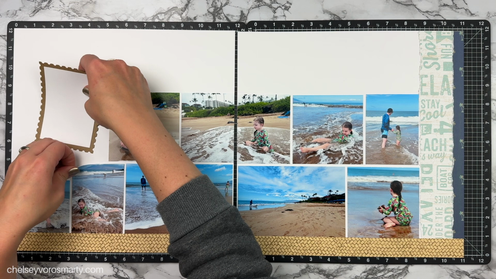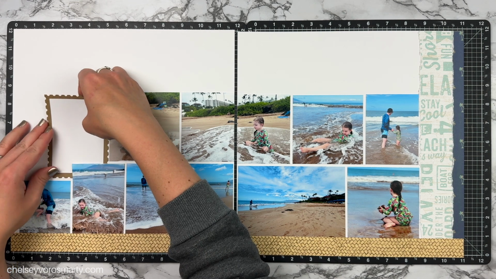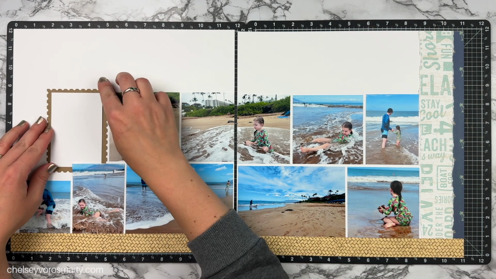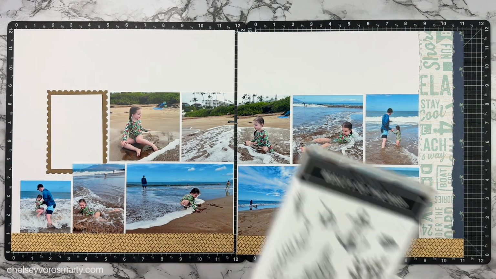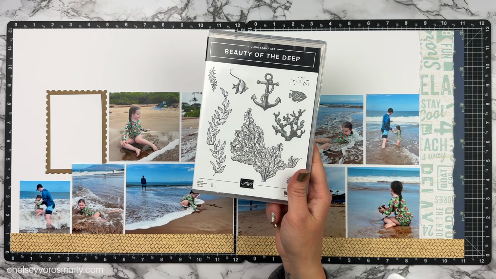So I cut one on Kraft, and then I just cut a piece of white that was a little bit smaller that I could use for my journaling. Luckily, I didn't put my photos down too hard, so I can slip things underneath.